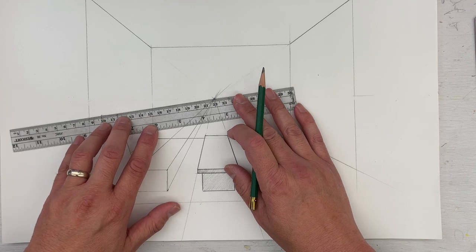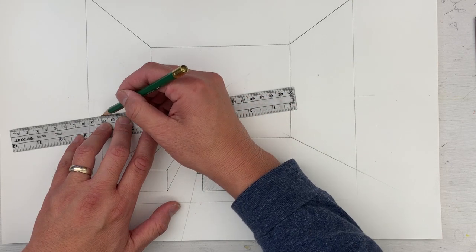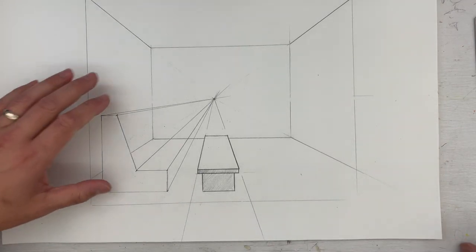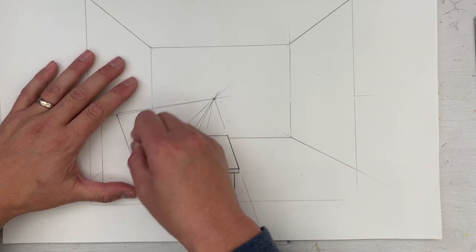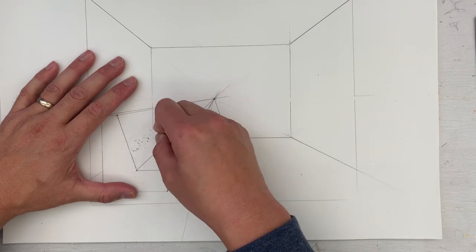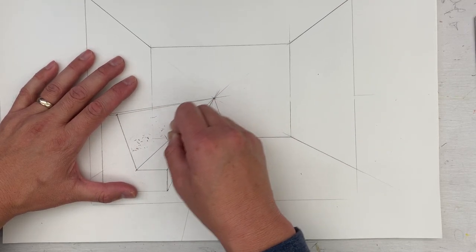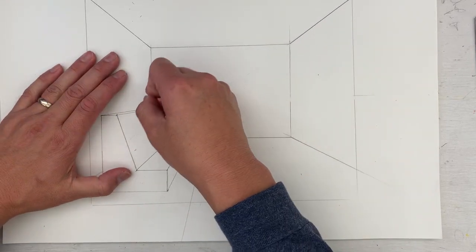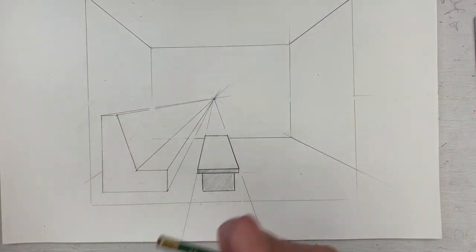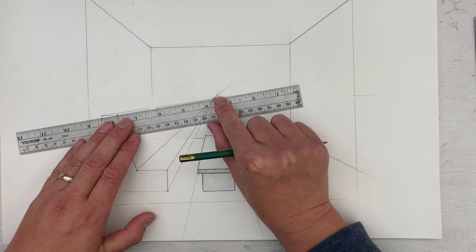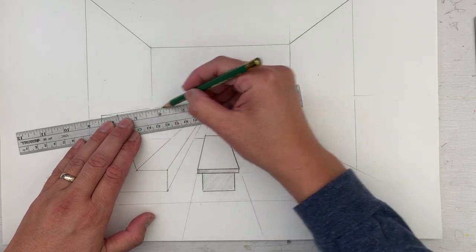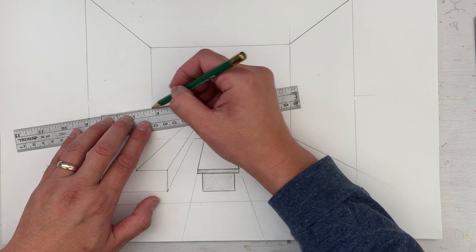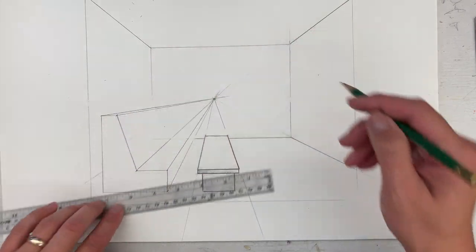And you'll barely see this one. Okay. All right, so I'm gonna just kind of get rid of these lines that might be confusing you.